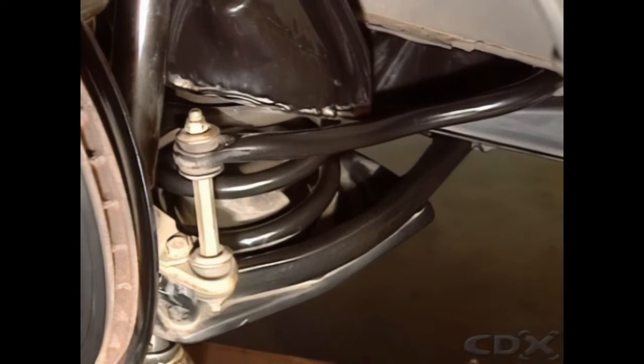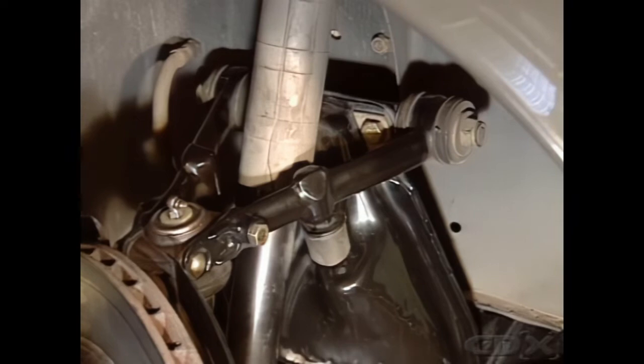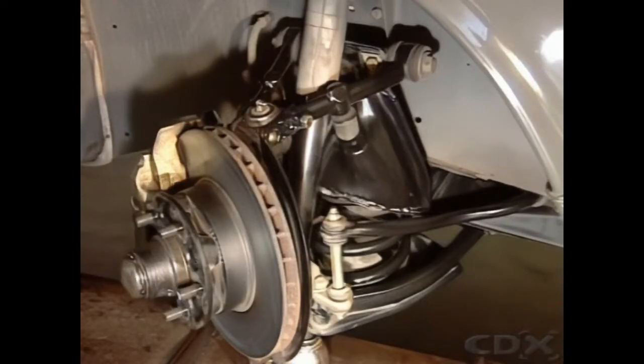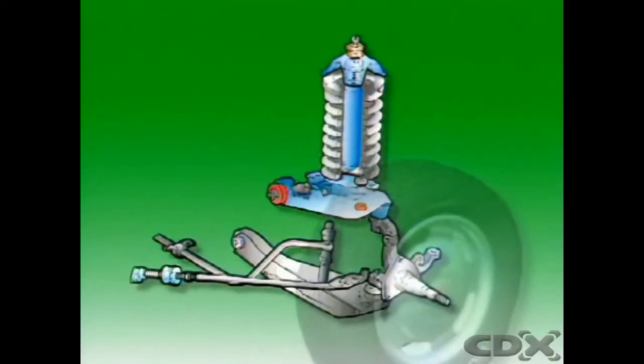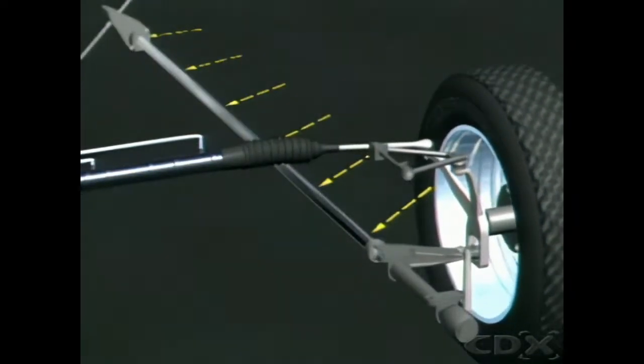Wishbones can also be used in a parallel link system. They can be used in pairs with the coil spring between the lower wishbone and the suspension crossmember. Alternatively, the upper link may be a wishbone with the coil spring mounted above, combined with a single pivot lower link located by a tension rod. On some vehicles, a torsion bar provides the springing medium.